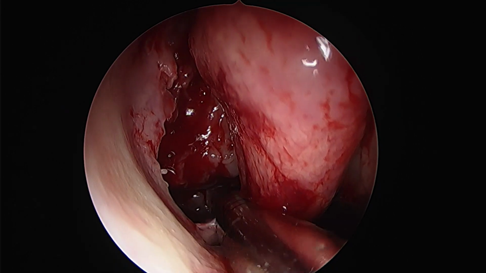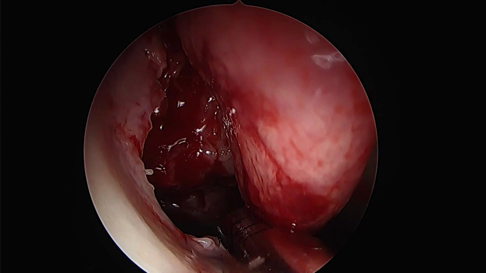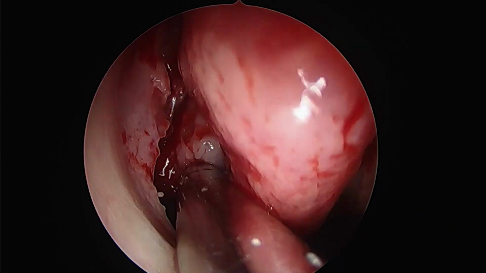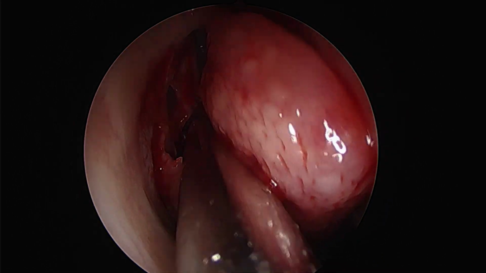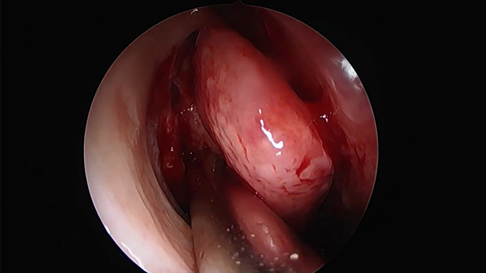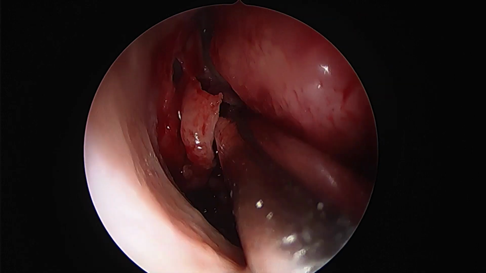This is using a microdebrider to create a reasonable amount of antrostomy, not too big. This is not a diseased sinus, so we just need to make wide openings of all sinuses. That is all, not to make them ultra wide. That is not the purpose.